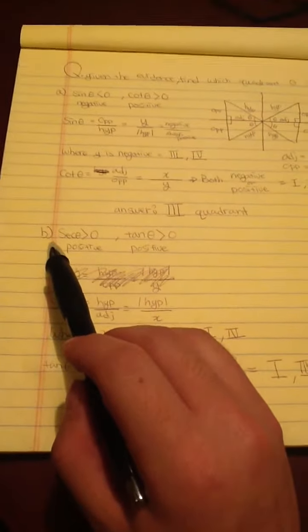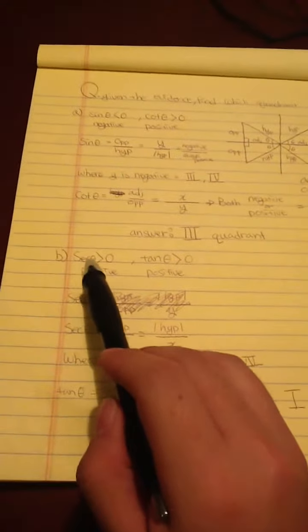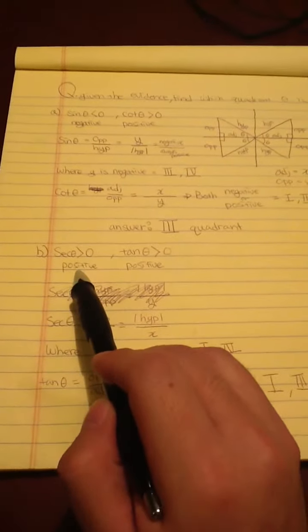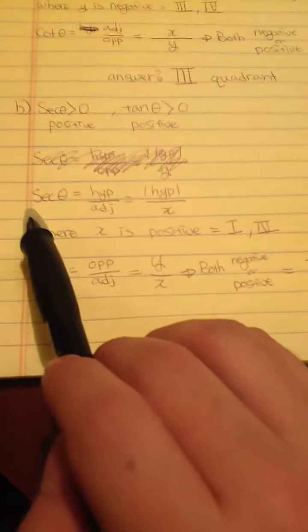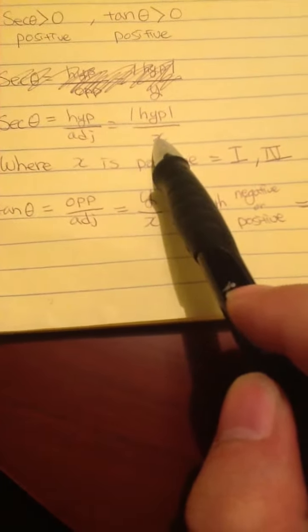And question B, we have two evidence here. Secant theta is bigger than 0, positive, and tangent theta is bigger than 0, which means tangent theta is positive. Secant theta is hypotenuse over adjacent, which means hypotenuse is always positive, adjacent is always x.